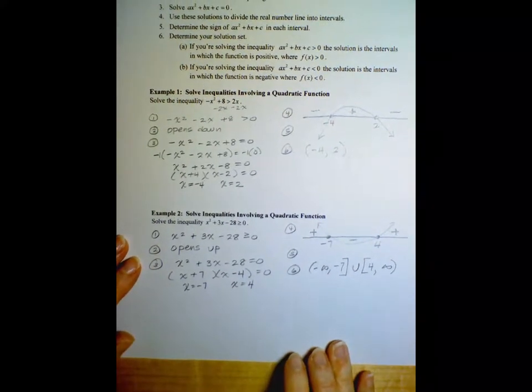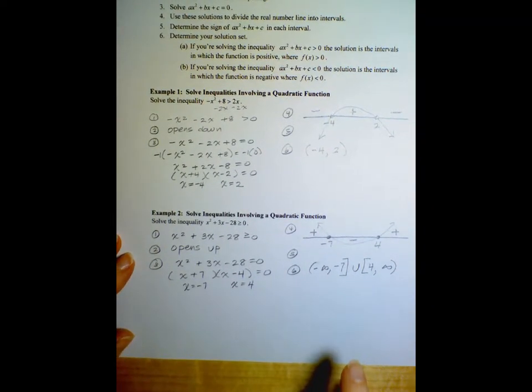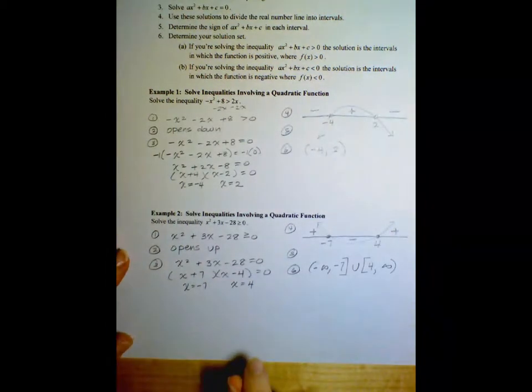Okay, so all we need are the x-intercepts and the direction of opening, and we can tell what intervals give us either positive or negative, or greater than or equal to, or less than or equal to results.